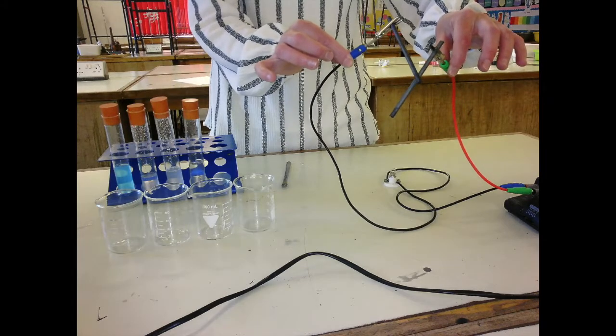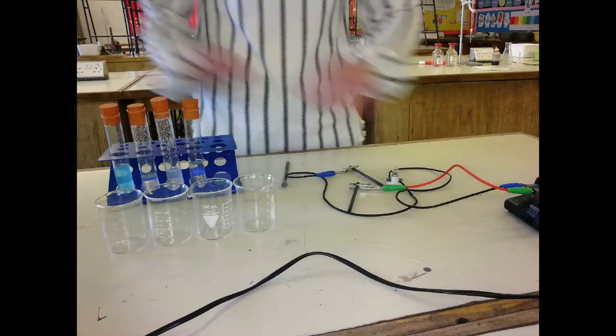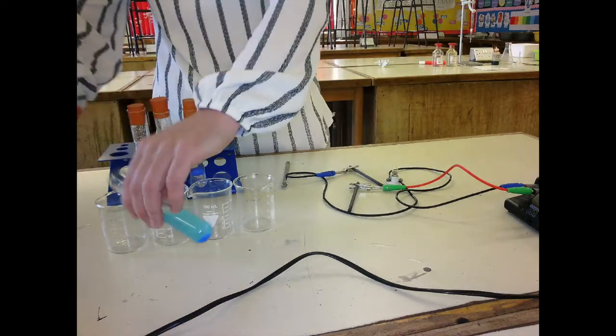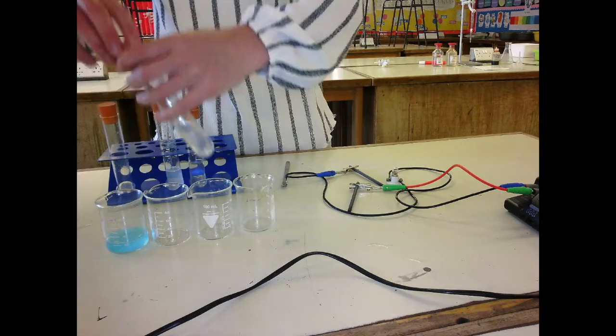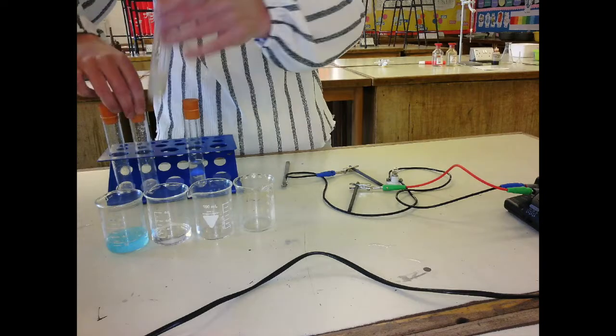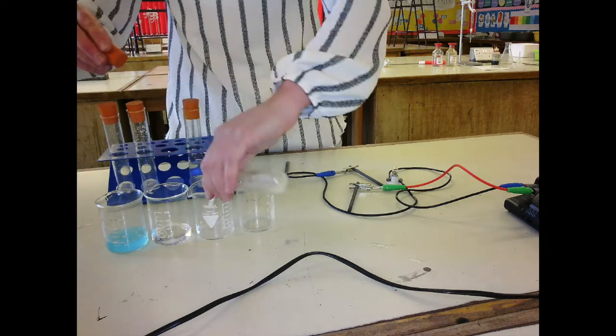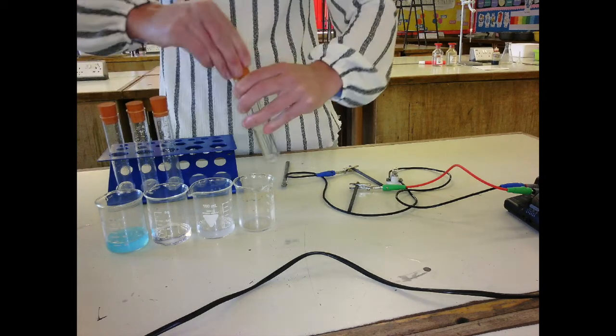If I put the electrodes together, the bulb lights. And we're going to see whether each of these solutions conducts electricity. There's my copper sulfate. There's my potassium chloride. There's my magnesium oxide. So just pouring them into beakers, my sodium chloride.